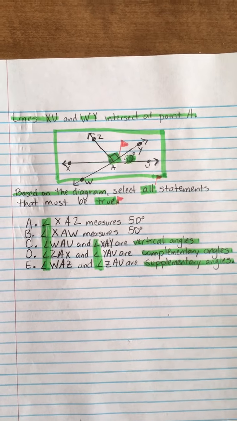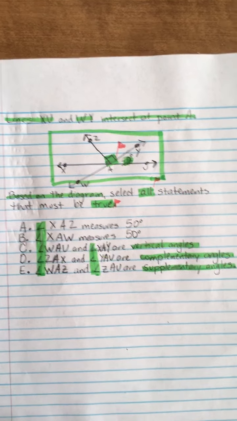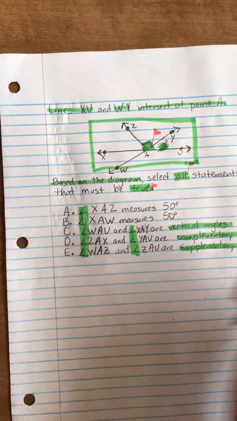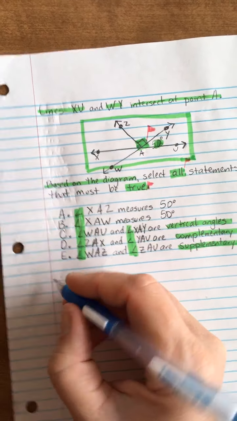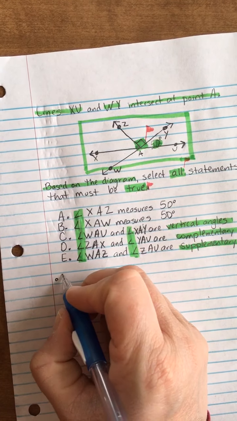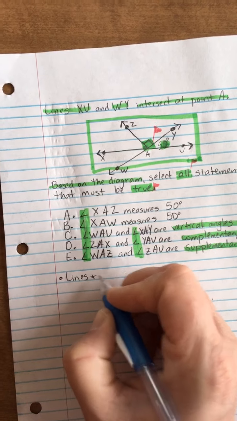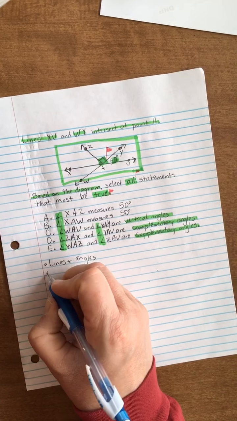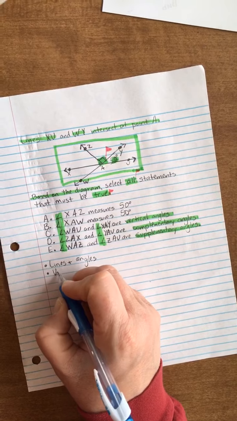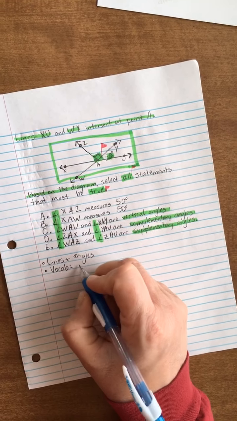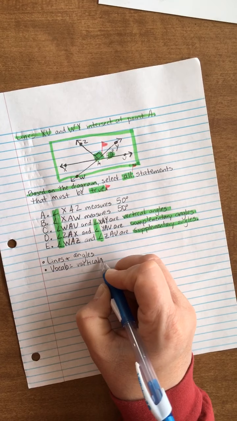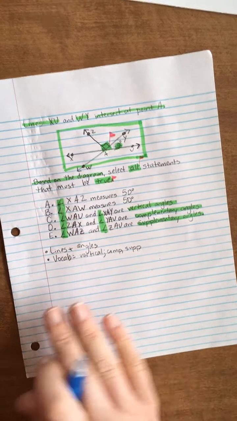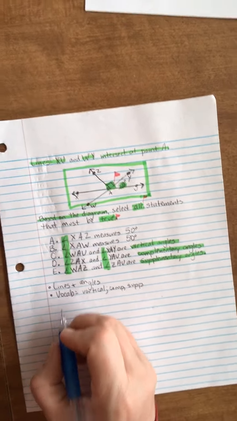Now, in terms of skills needed, I need to be familiar with, oh, I think I picked up a pen that doesn't work. Guess I'll use my pencil. I need to be familiar with lines and angles. I need to understand vocabulary, specifically vertical, complementary, and supplementary. I need to know what those mean in the context of a situation.